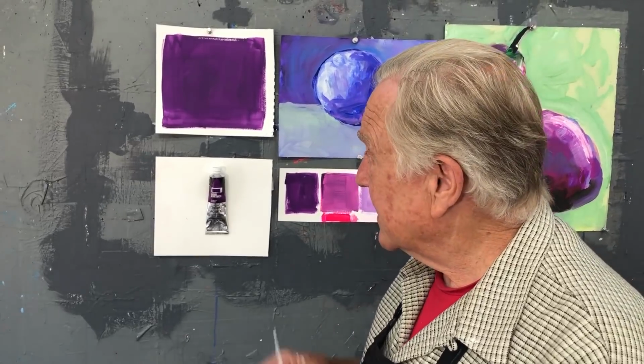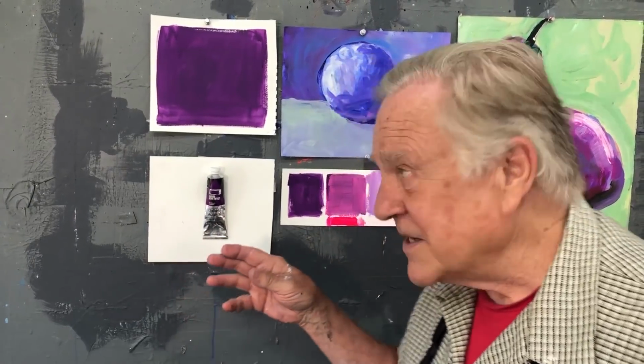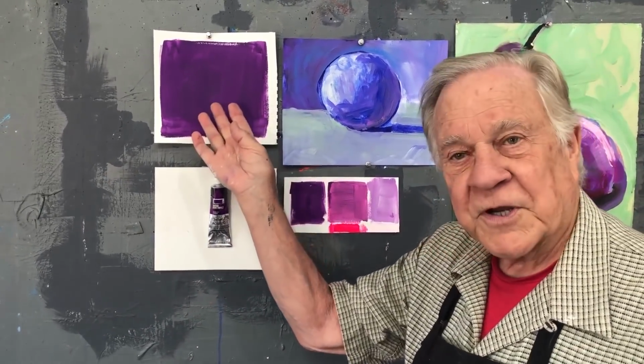Yay, purple! Some people see it as a sad, funerary kind of color. I see it as elegance and luxury, royalty, and I like to put it in that vein, okay? So I like to take color right out of the tube, and this one happens to be the Holbein Acrylic Amethyst. That's my base color, and if I just put it on a piece of paper, there's your color.